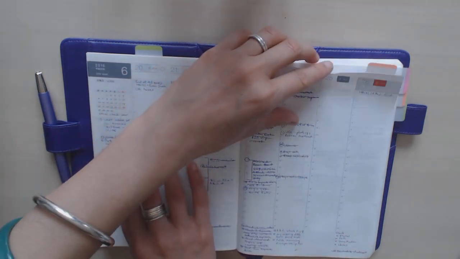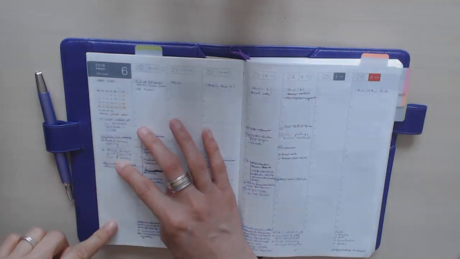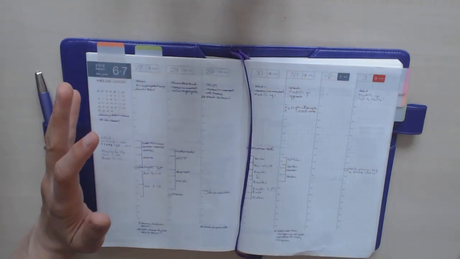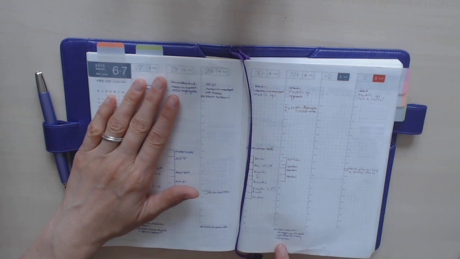Usually I end up with extra room in this part of the page, so that's not a problem. But that's the goal, to try to keep anything that's day specific but not time specific down here.